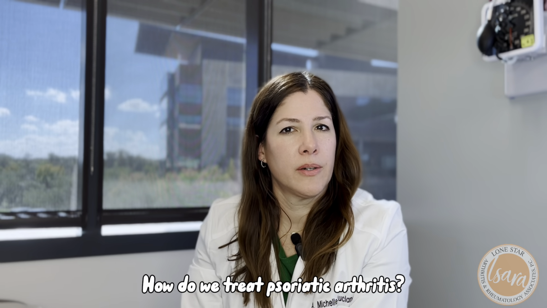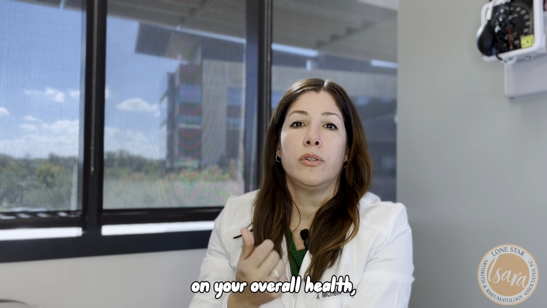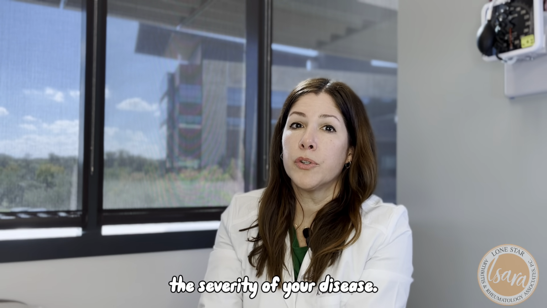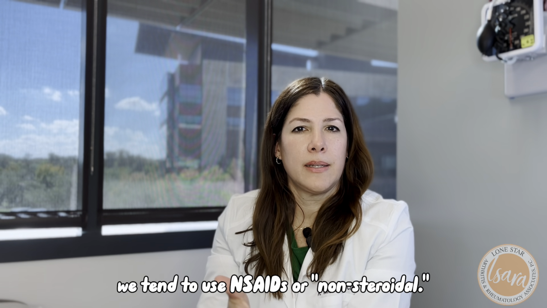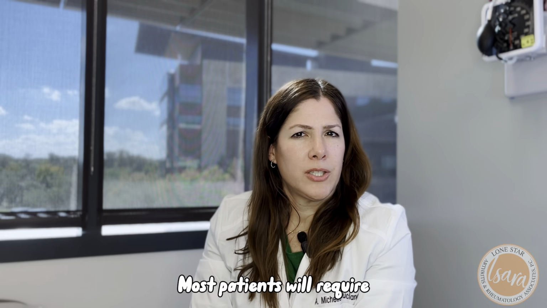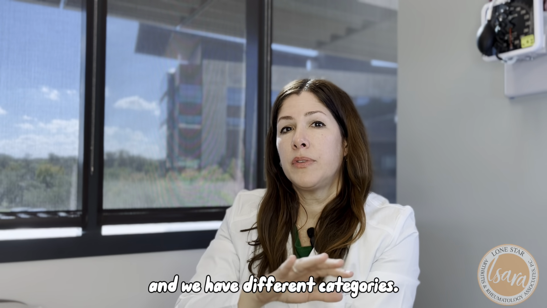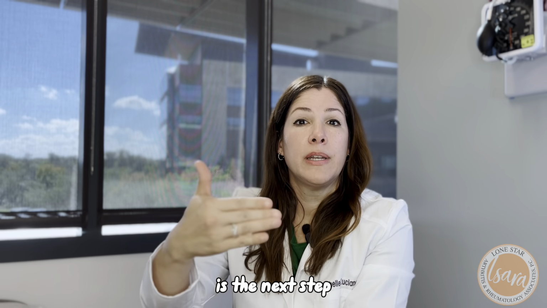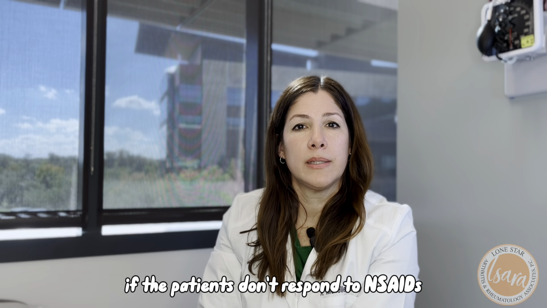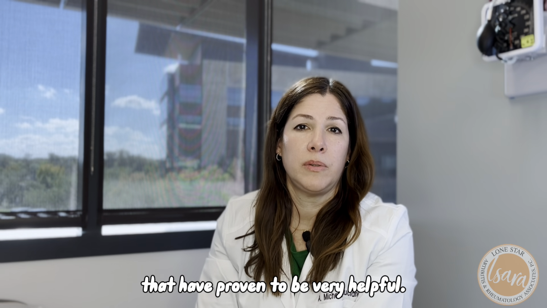How do we treat psoriatic arthritis? The medication that we choose to treat your psoriatic arthritis is going to depend on your overall health and the severity of your disease. If the disease is mild, we tend to use NSAIDs, or non-steroidals. Most patients will require medications that are immunosuppressive, and we have different categories. We have the DMARDs, which are the next step if the patients don't respond to NSAIDs. There are medications like methotrexate and leflunomide that have proven to be very helpful.